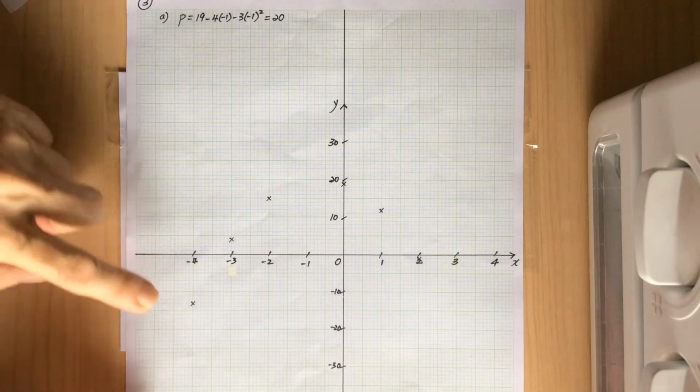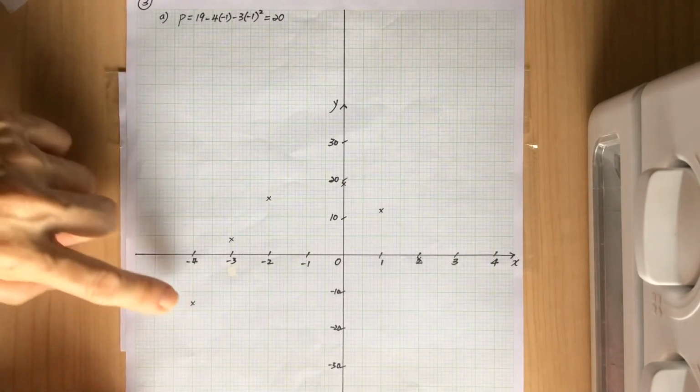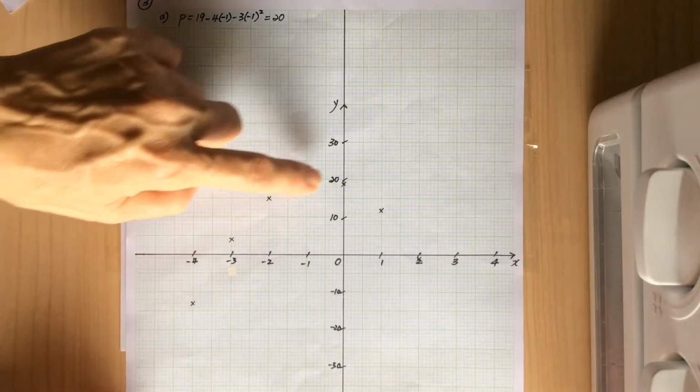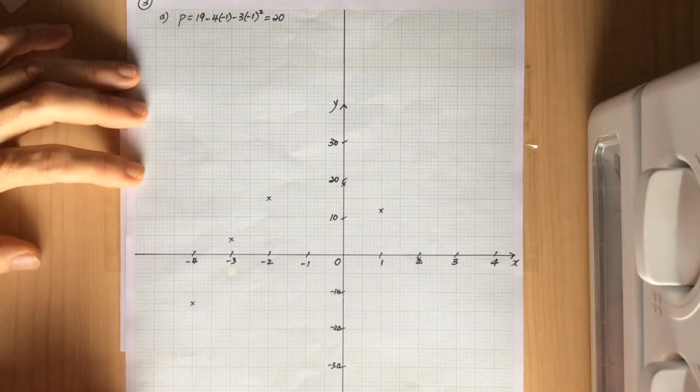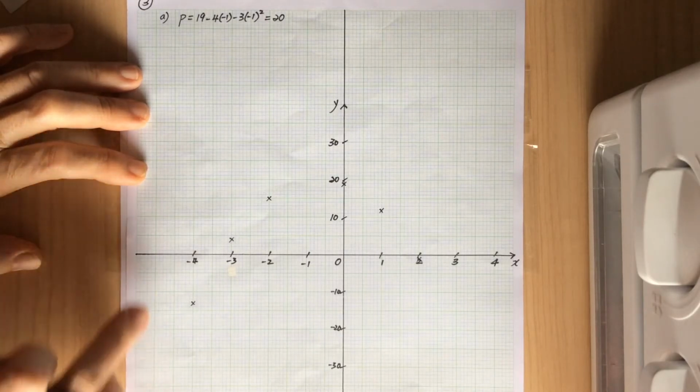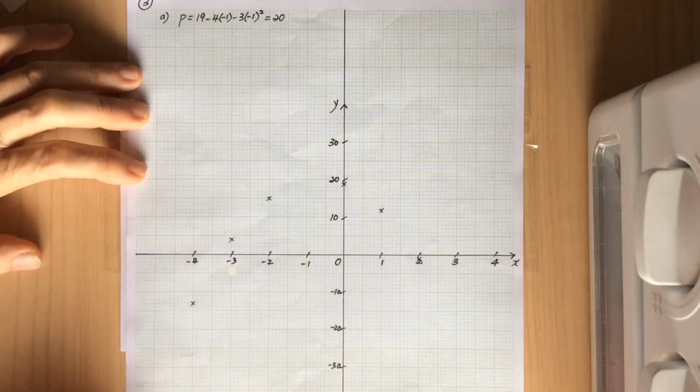Okay, I marked some points that are given in the table. This is 1, 2, 3, 4, 5, 6, and 7, which is not a very balanced graph. You can see that it's not balanced.